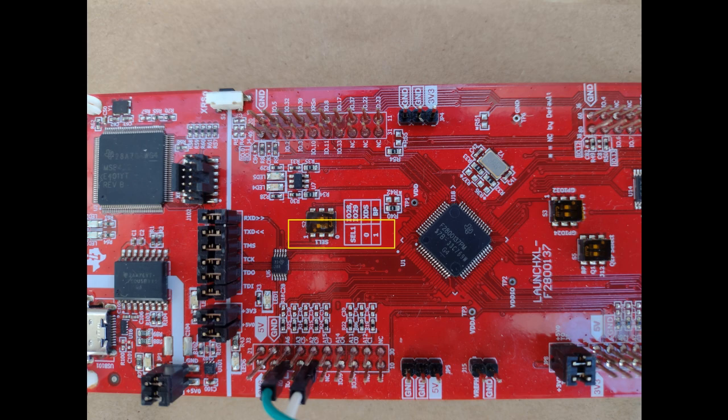SCIA won't appear on the XDS virtual COM port. Instead, it will be routed through the BP headers. Pin 3 of header J1 is SCIA-RX, which maps to GPIO28 on the DSP. Pins 4 and 5 of J1 are SCIA-TX, mapped to GPIO29.